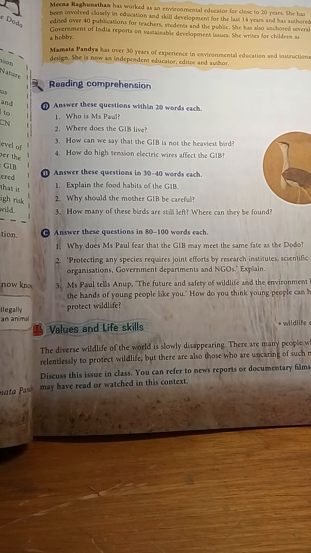Where does GIB live? This you can find in the very first part of the chapter. It lives in open landscapes. In the very first paragraph, you can see, which have sparse grasses and shrubs. Sparse means very less. It's more or less arid areas.